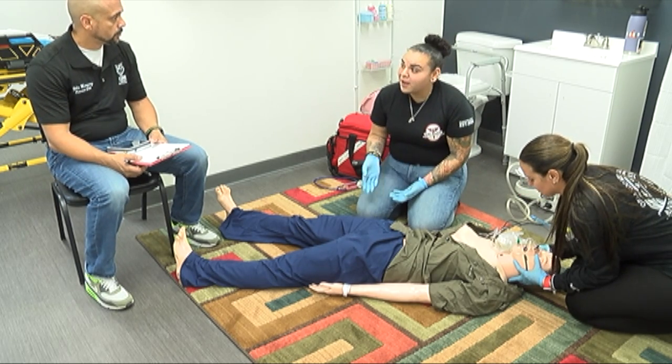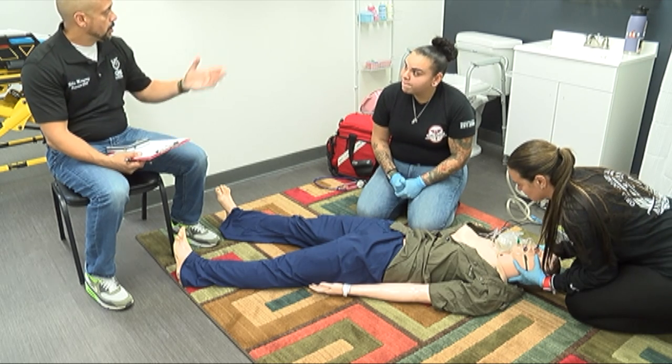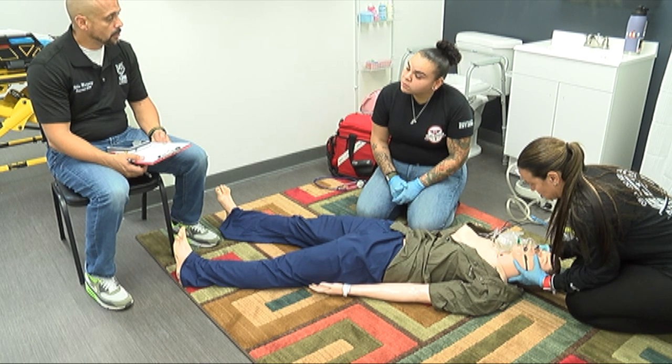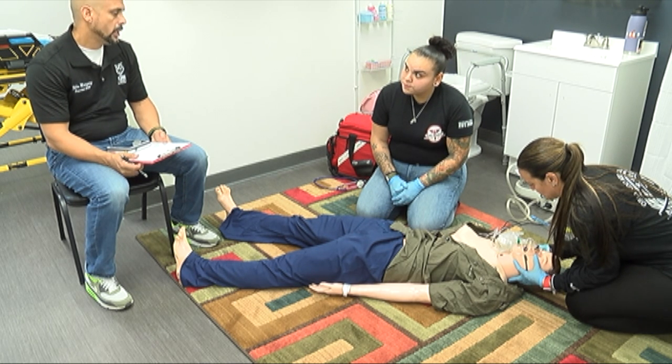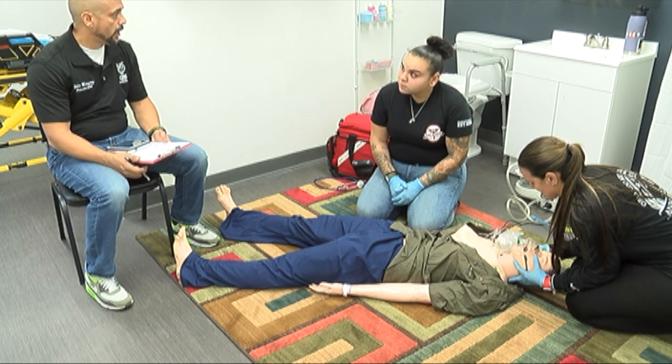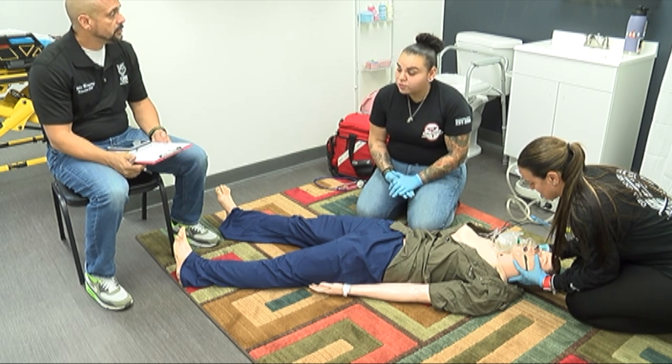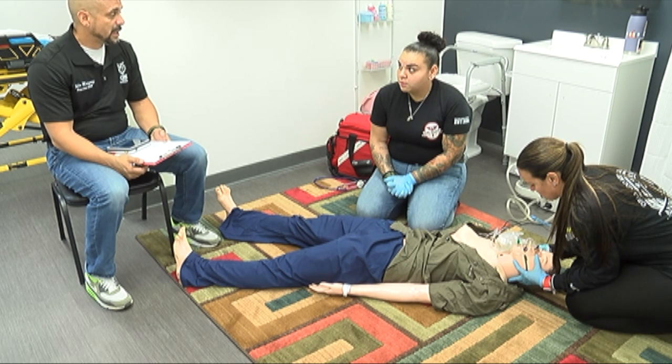Okay, can you tell me what happened before this? She was using the restroom. Okay. And all of a sudden, while she was trying to have a bowel movement, she became very weak, pale, and then became unresponsive. And then we laid her on the floor, so we called you. Okay, so do you know if she has any allergies? She's allergic to penicillin.